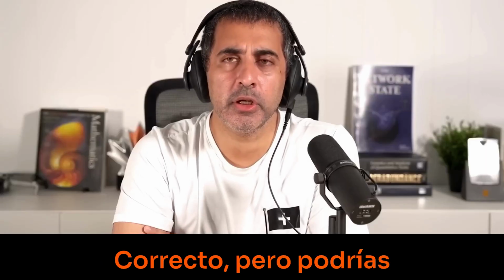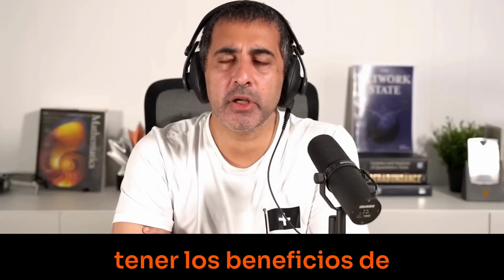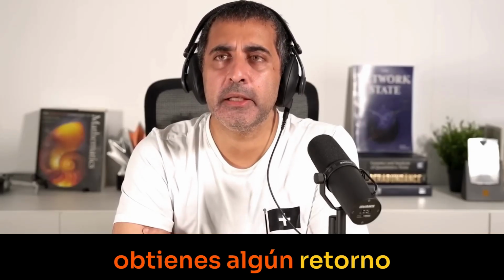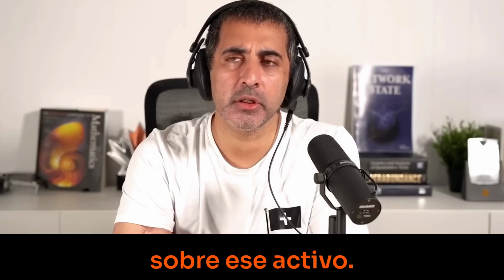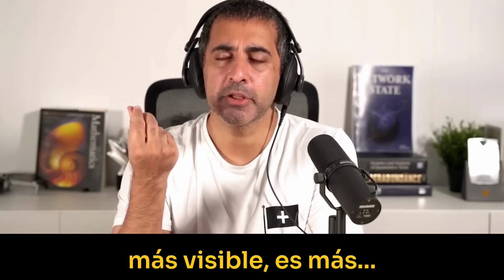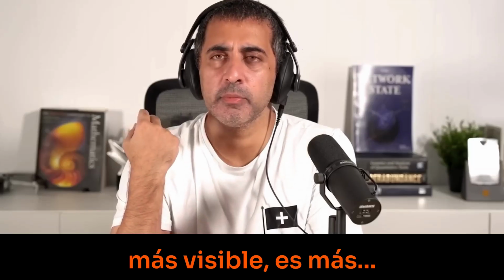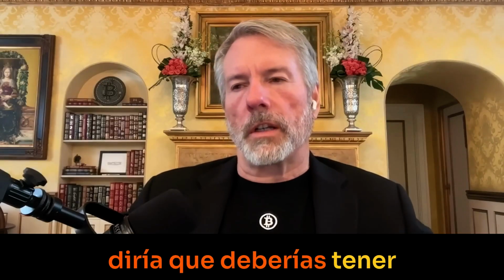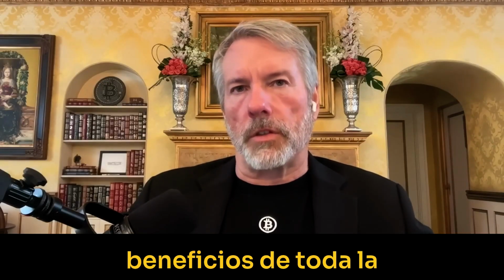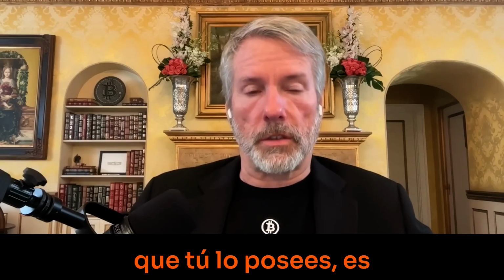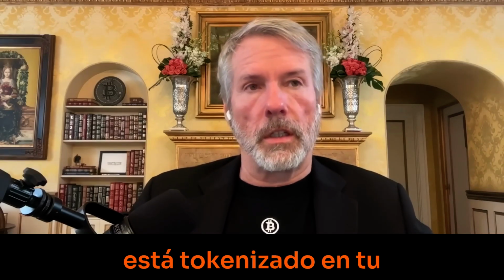Right, but you could have the benefits of full custody while also maybe getting some return on that asset, where it's just much more agile. It's more liquid. It's more visible. It's more collateralizable if it's on chain. Or maybe I would just say you ought to have the option to have the benefits of full custody, which is you own it. It's a bearer instrument. It's tokenized on your handheld.